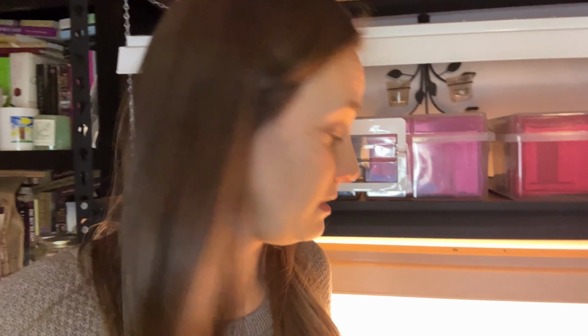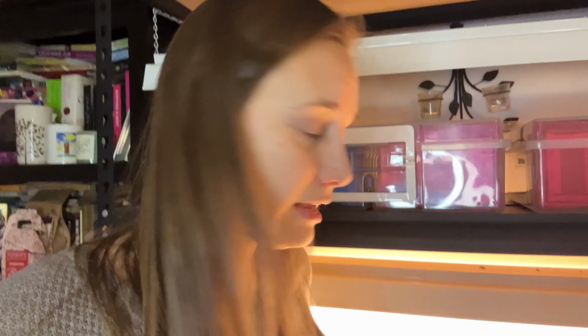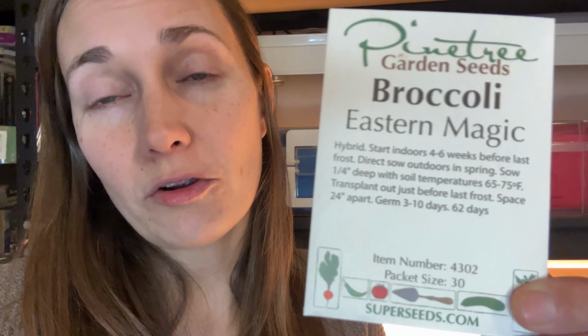I showed you on the broccoli seed packet. Let's take a look at that. This gives the option of starting early inside or direct sowing. It has been my experience that broccoli doesn't do very well in my area if you direct sow it. That may be different in other areas. In my experience, broccoli does a lot better started early.